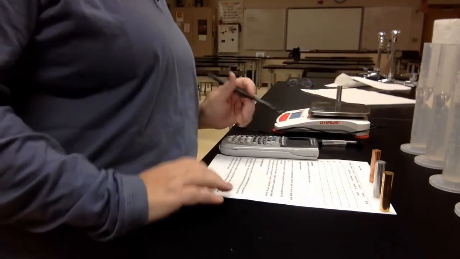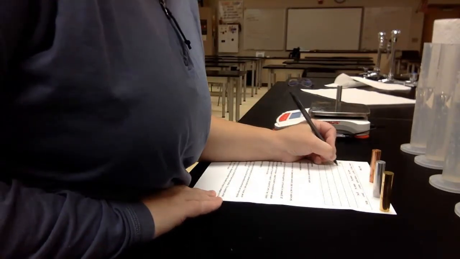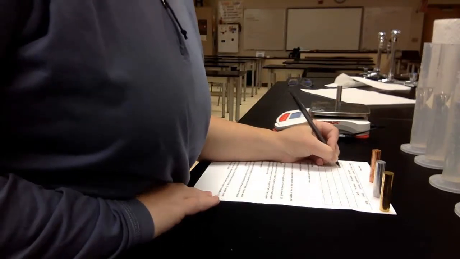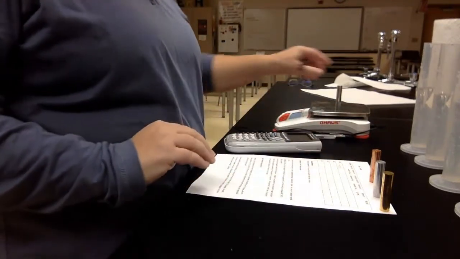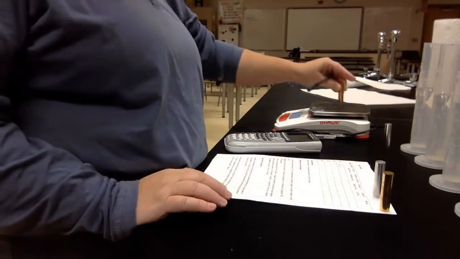The mass is 49.50. Put that one there. I'm going to do this coppery color one. I'm going to guess it's copper.